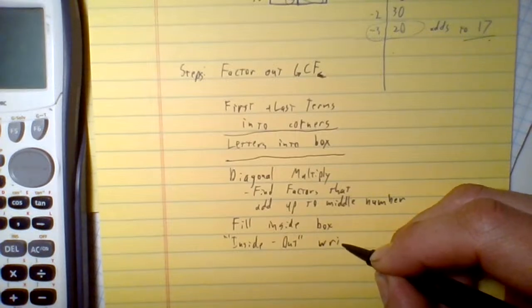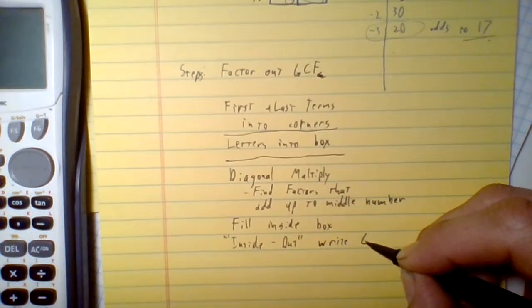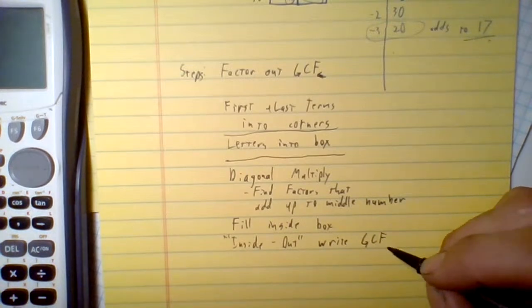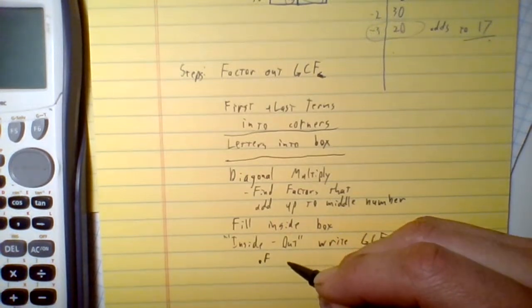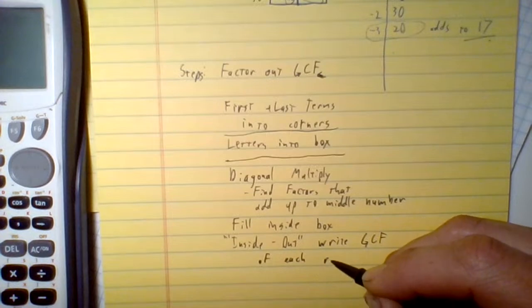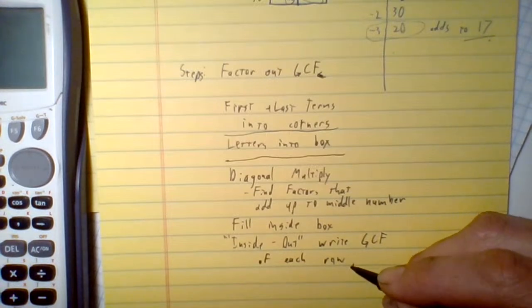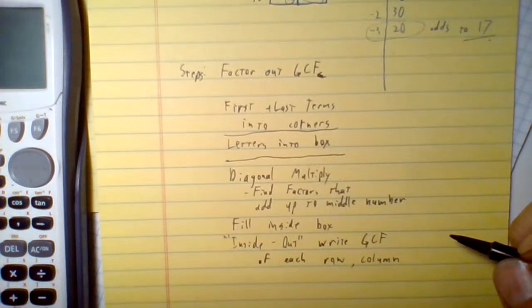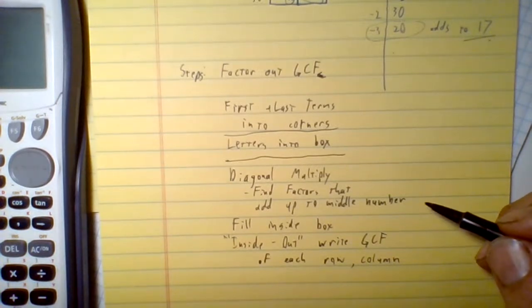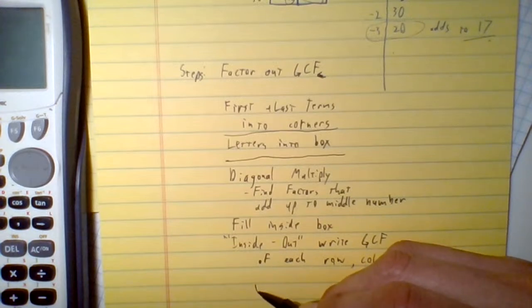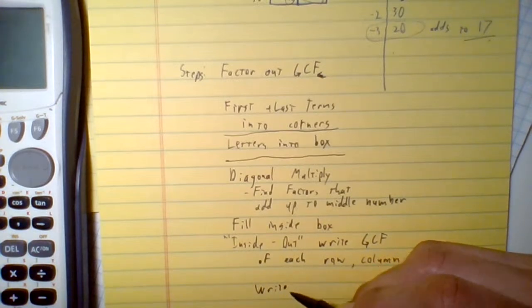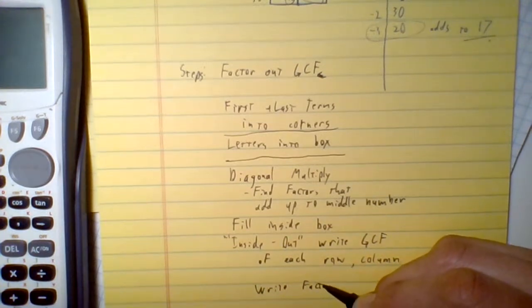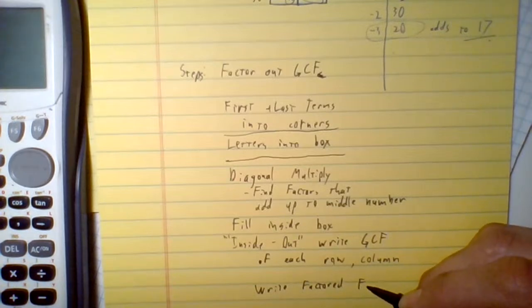Write down the GCF of each row and column. 2 rows, the 2 columns. The GCFs give you the numbers on the outside of the box. Those are your factors now, so you can write the factors down. Your answer to these kind of things is the factored form.